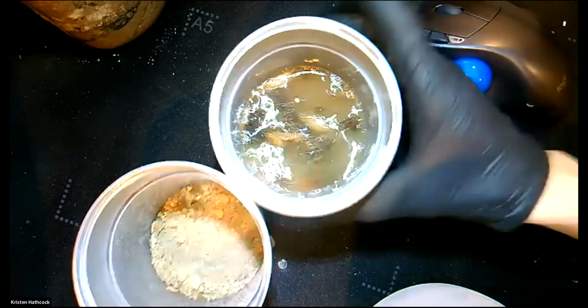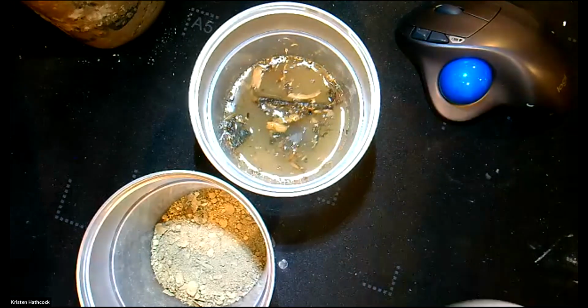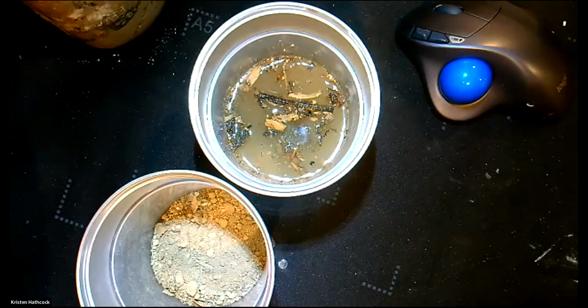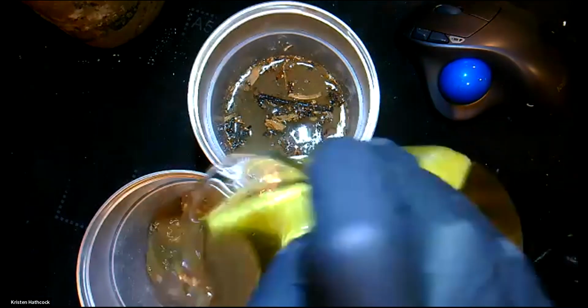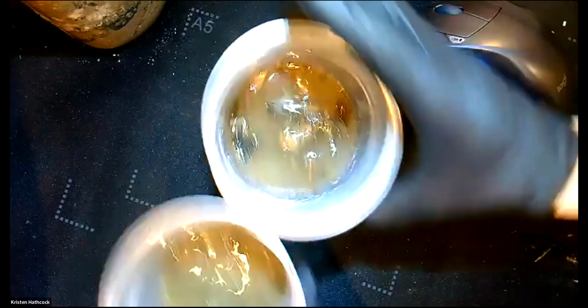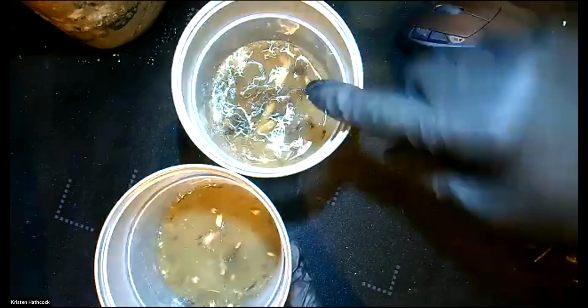I don't see any fizzing. And we can compare that by putting a little bit of water in there. If we put water in here, it should look similar. So I have water over here as a baseline, and here's my acid.